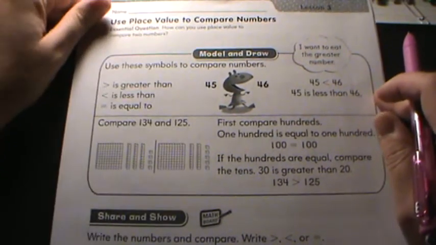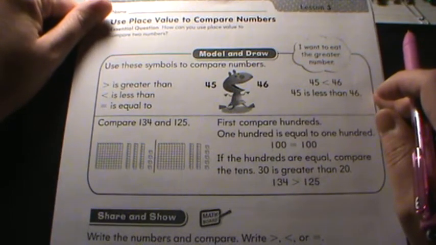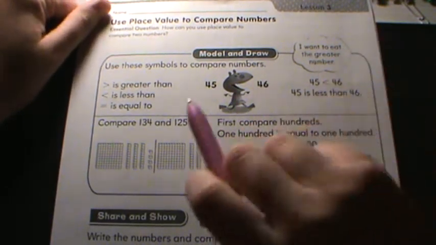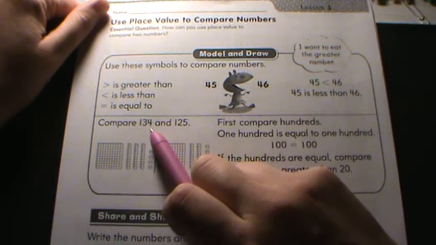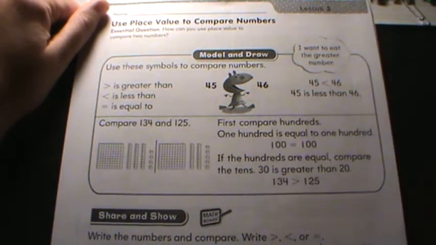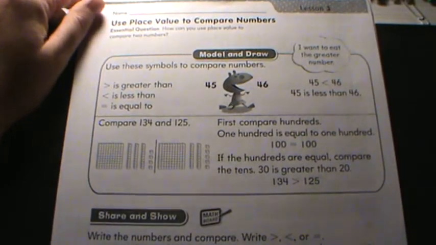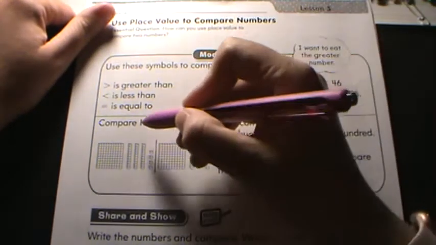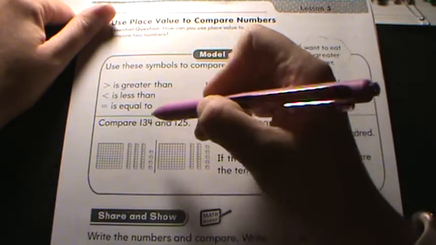So let's compare a 3-digit number. 134 and 125 are the two numbers we're going to compare. Okay, so they drew both of them out.